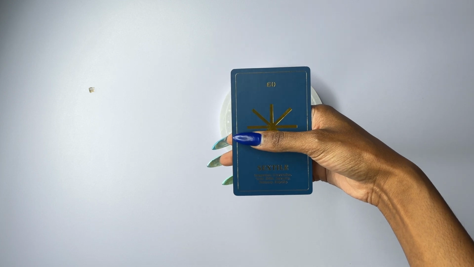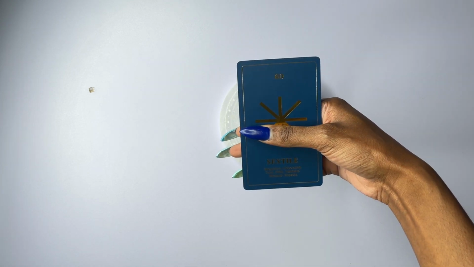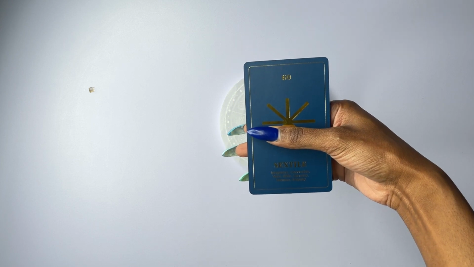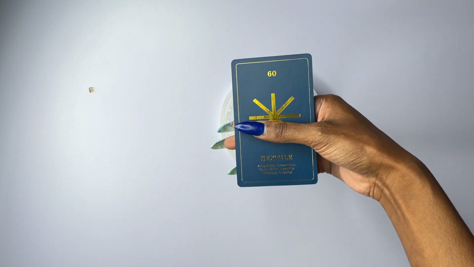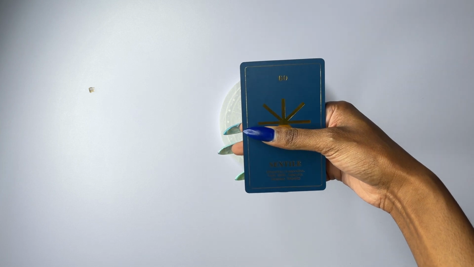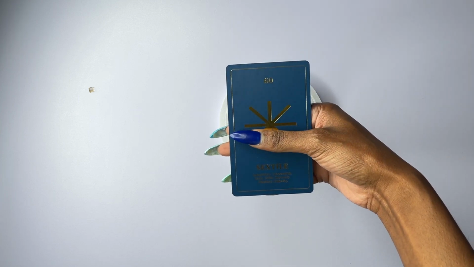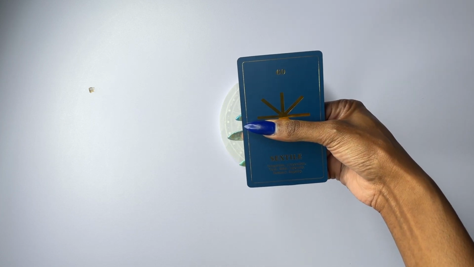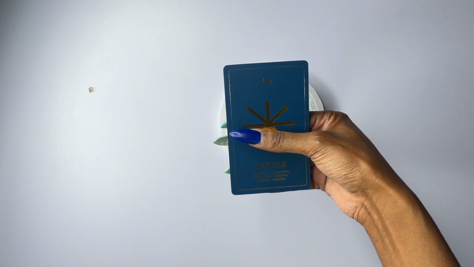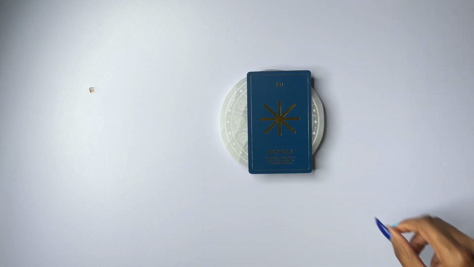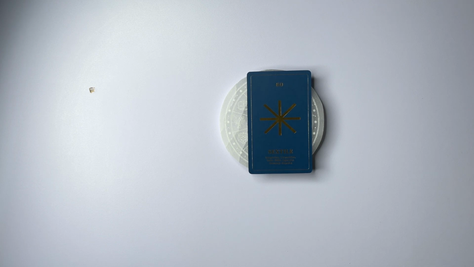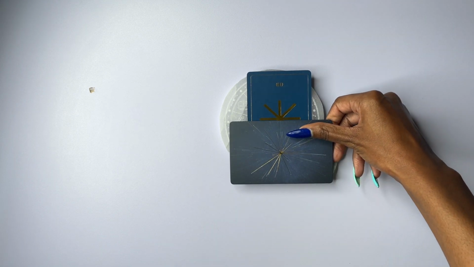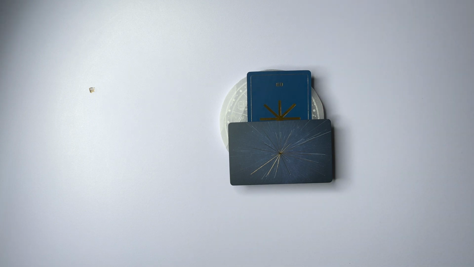Next up, we have the semi-sextile. I just have to show it to you like this because there is no card in this deck for a semi-sextile. A semi-sextile is 30 degrees. It's half of a sextile, if you will. The symbol for a sextile is the upper half of an asterisk. So let's just do it like this, to make it easier. There you go. So a semi-sextile has the same polarity.